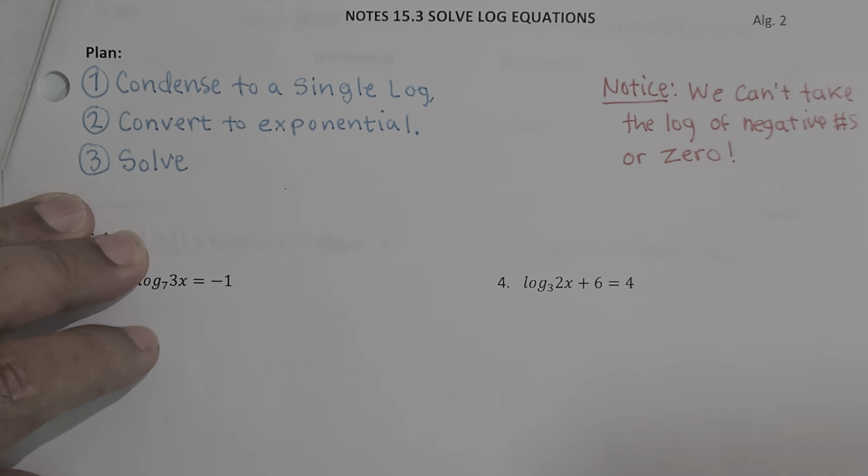So let's start with example number 1. So we look at step 1, condense to a single log. This is already a single log, so that means we're done with step 1. Step 2, you convert to exponential. So then I'm going to take the base of the log, I'm going to raise it to this power and set it equal to 3x. So then 7 to the negative first power equals 3x.